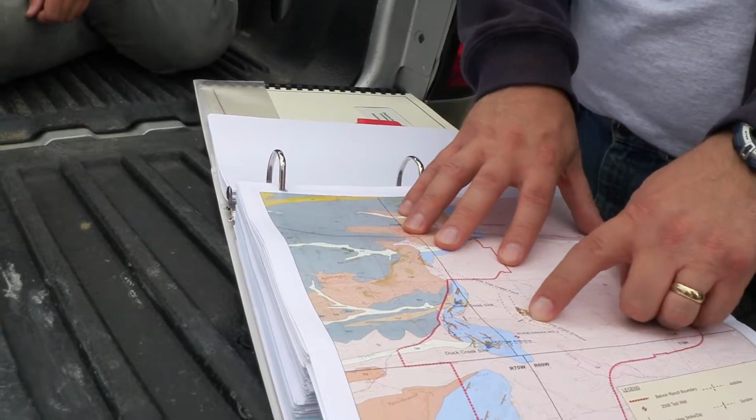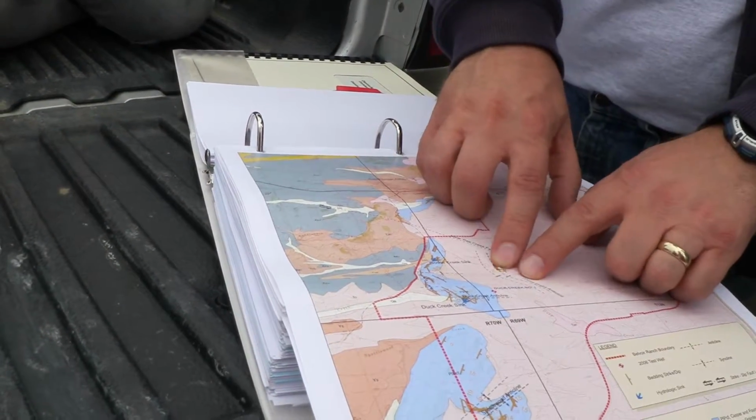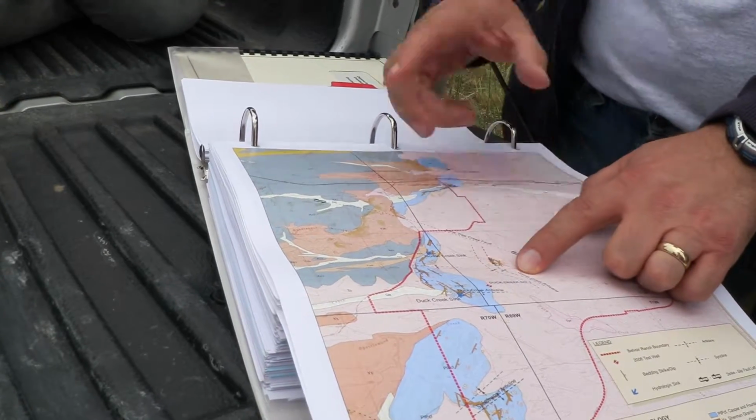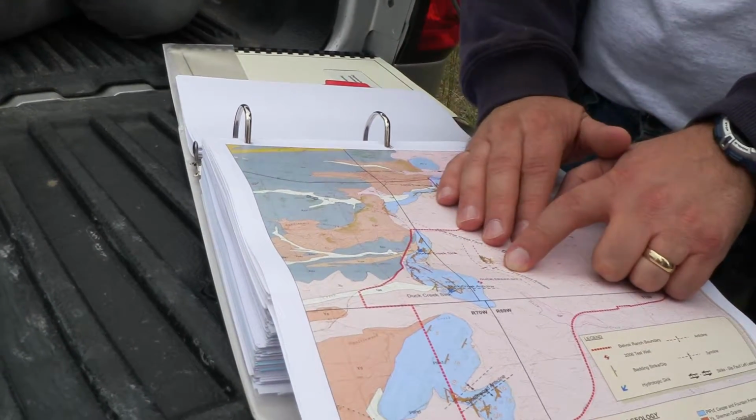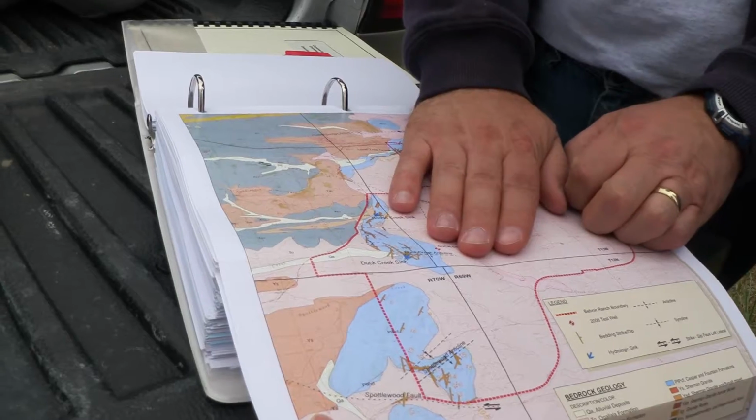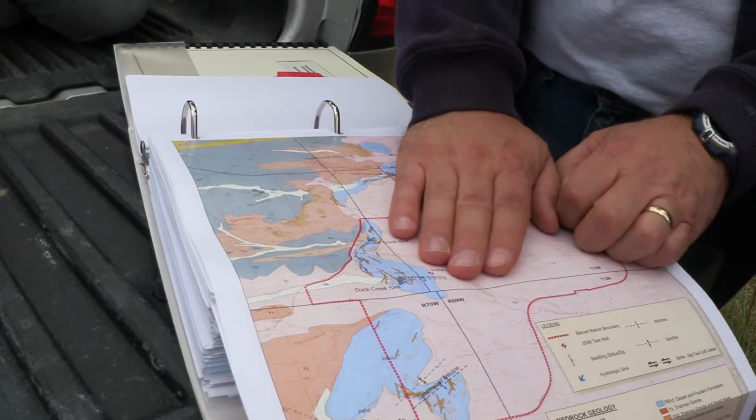And this Goose Creek anticline doesn't exist. That was a misinterpretation. Okay. I brought it forward saying, hey, this is what we thought it was. Hey, I paid for that. I know. You owe me my money back.